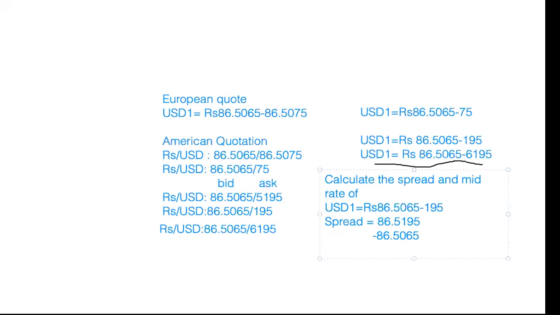What do I get the spread as? I get the spread as 0.0135, correct? 0.0135 is my spread. This is going to be in rupees, right? This is the spread for USD 1, okay?